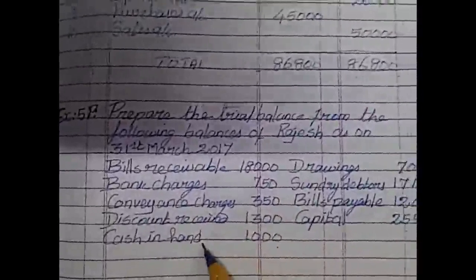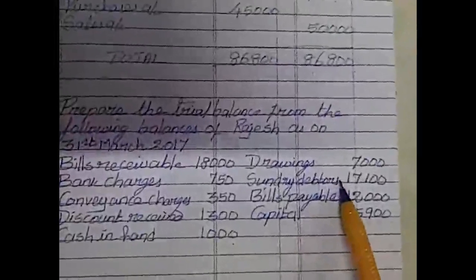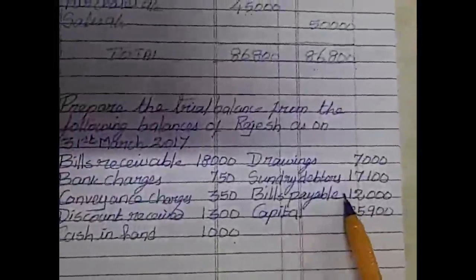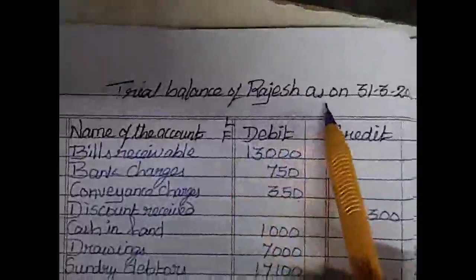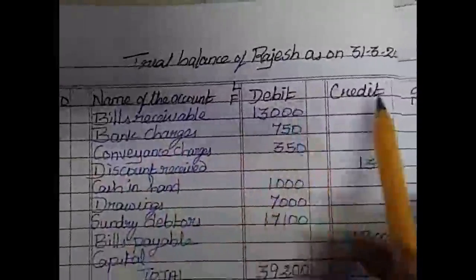Cash in hand is an asset, it should be debited. Drawing is an expenditure, it should be debited. Sundry debtors is an asset, it should be debited. Bills payable is a liability, it should be credited. Capital is a liability, it should be credited. So you have to put a heading, trial balance of Rajesh as on 31/3/2017. Serial number, name of the account, LF, debit, credit.